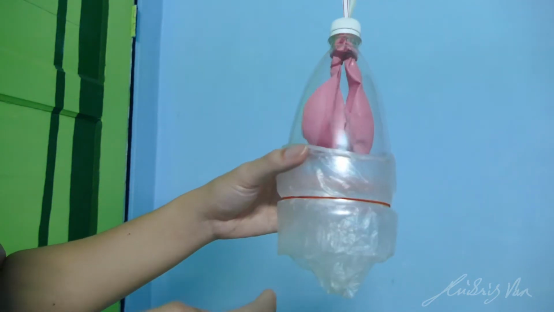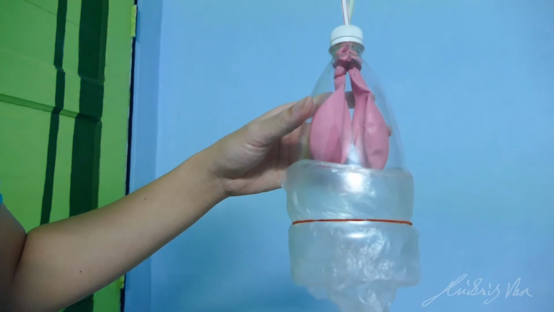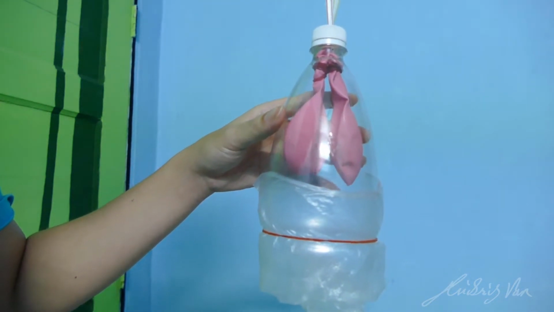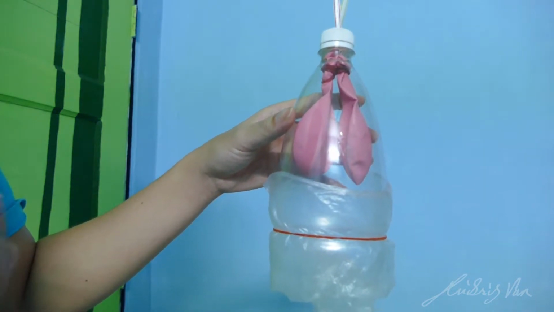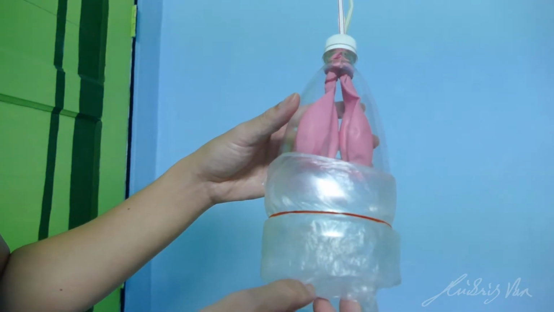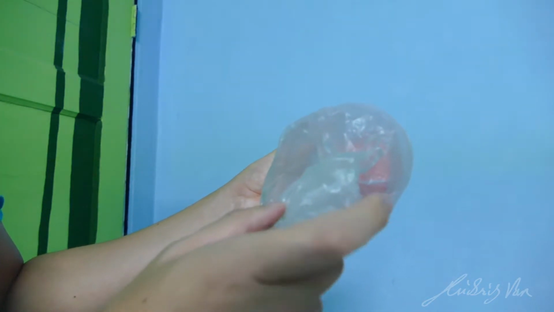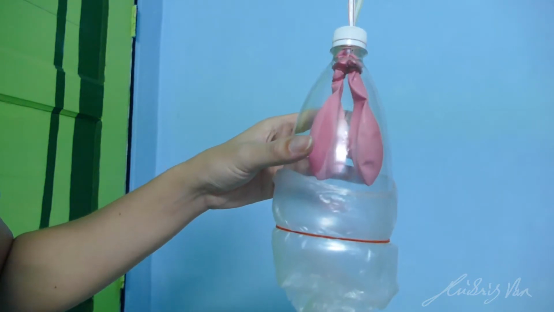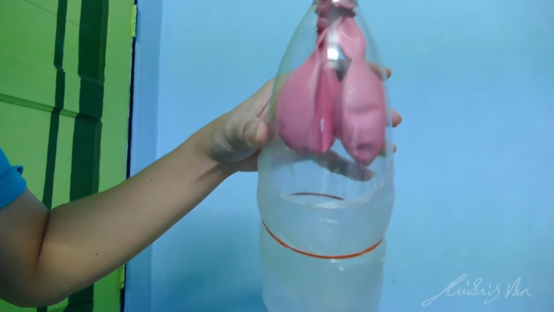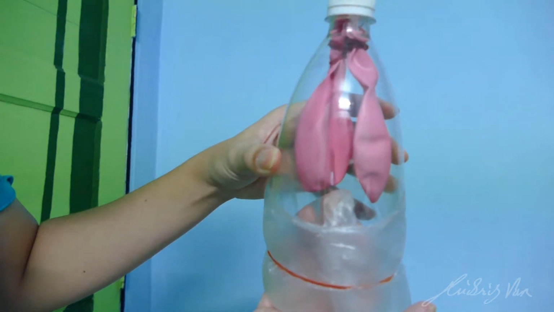The plastic bag below is used to represent our diaphragm, while the bottle that is sawed in half is used to represent our thoracic cavity. Thoracic cavity is the space in our chest where you can find your lung. Take a look at what happens to the balloon or our lung when I pull down the diaphragm as well as push up the diaphragm. So when I pull down, the lung actually expands. When I push up, it shrinks.